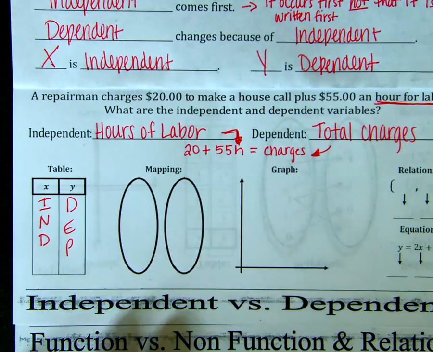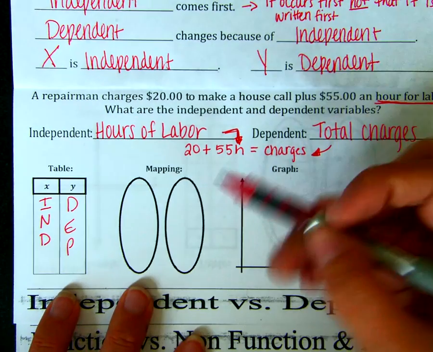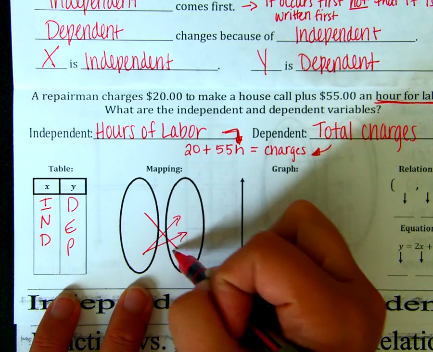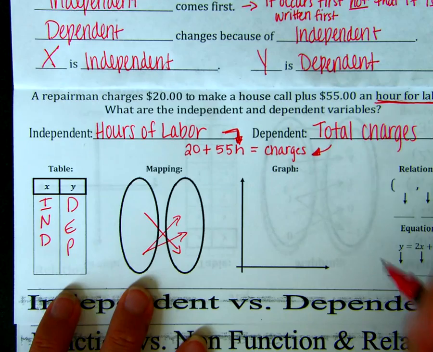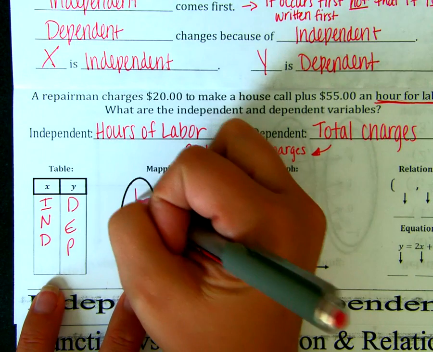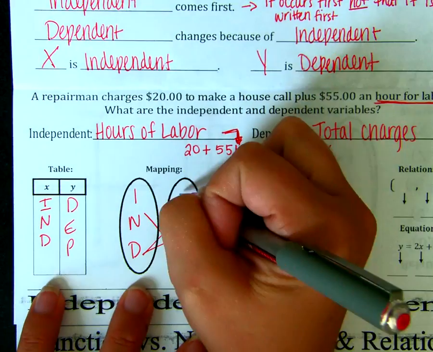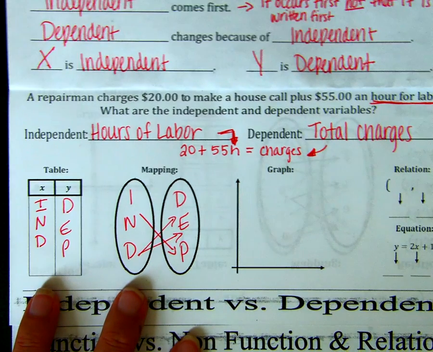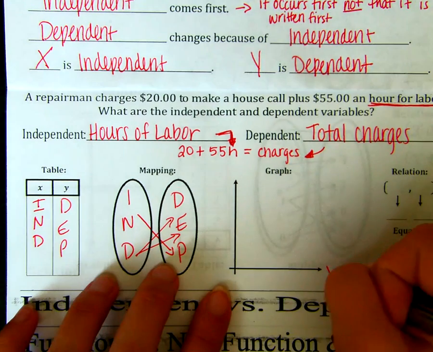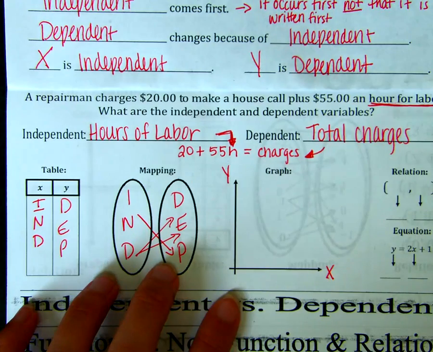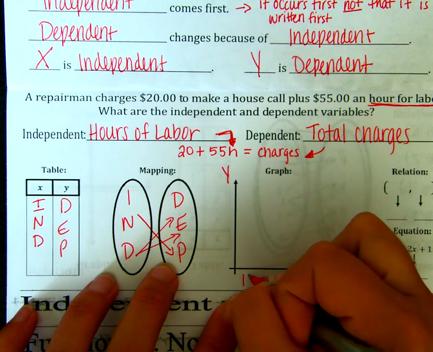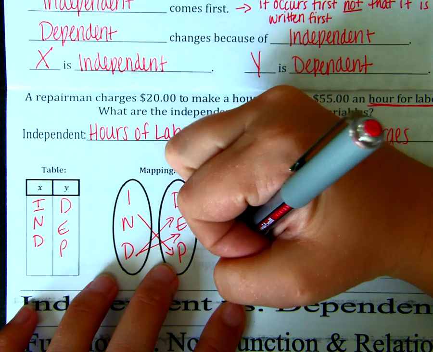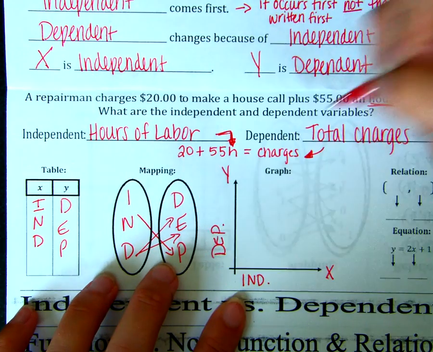Mapping, this is called mapping. Remember, mapping is when they have numbers here, and they draw arrows to connect to numbers and so forth. The numbers on your left side are your independent. The numbers on your right are your dependent. On a graph, this is your x-axis, this is your y-axis. Your x-axis is always your independent. Your y-axis is always your dependent.